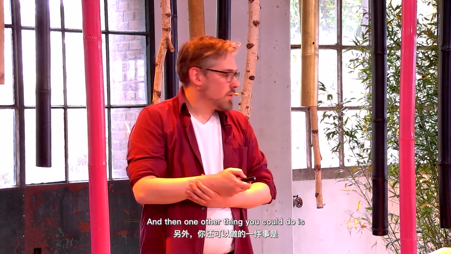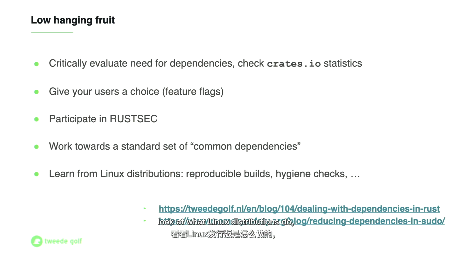And then one other thing you could do is look at what Linux distributions do, because they have been managing dependencies for their operating system for the past, well, how old is Debian? 1995? That's over a quarter of a century of experience. They use signatures on every package. They nowadays make sure that they have reproducible builds. So even if one machine is compromised, unless all machines are compromised, you're still getting a nice, reliable build. And they have all kinds of hygiene checks.